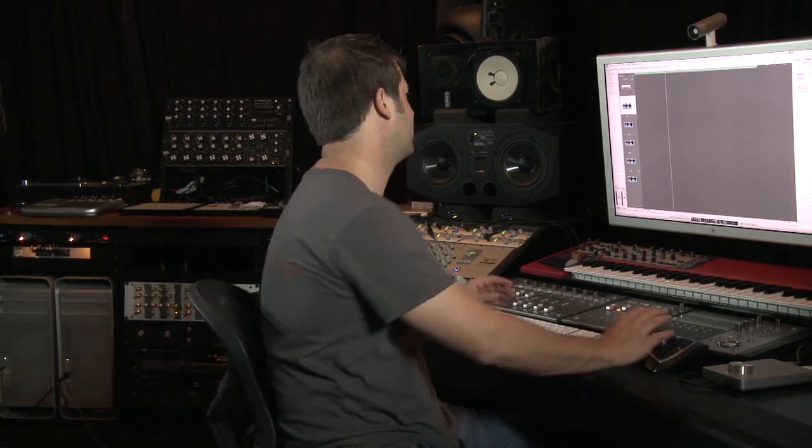Staring at a blank Logic screen or Pro Tools screen or Ableton screen is always a big hurdle. So we're just going to take a look at some basic steps that you can manipulate the loops and get started creatively in your sessions. So let's take a loop.